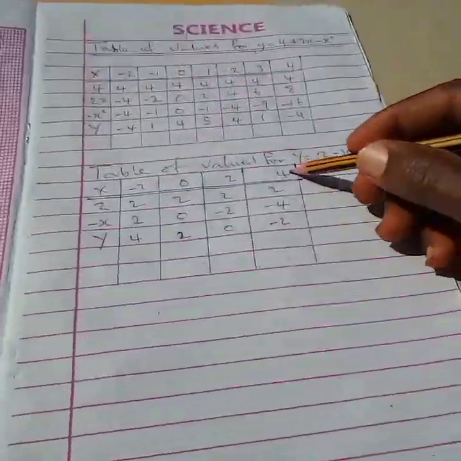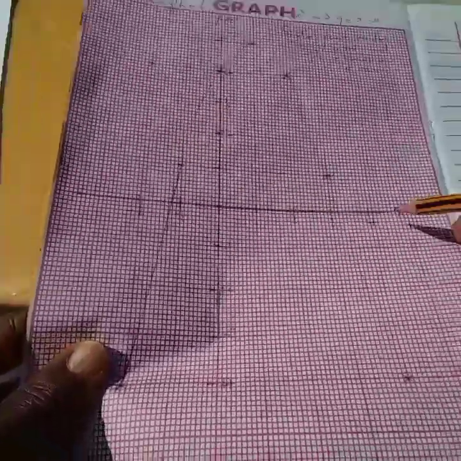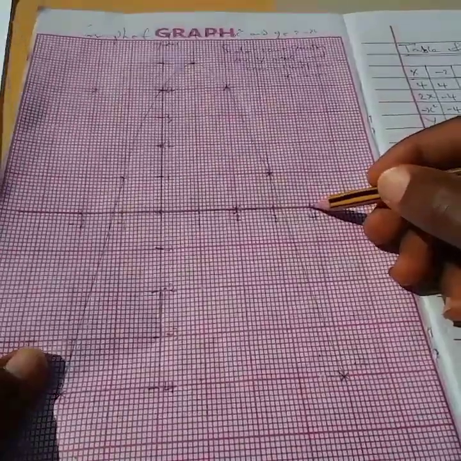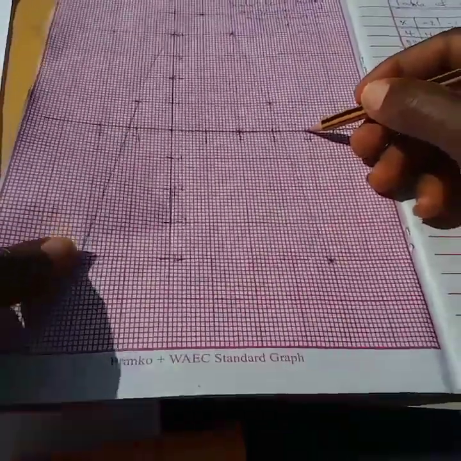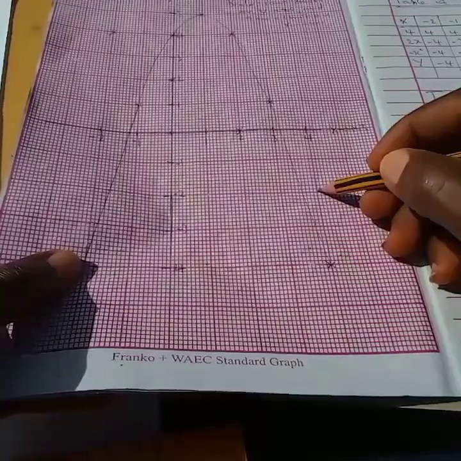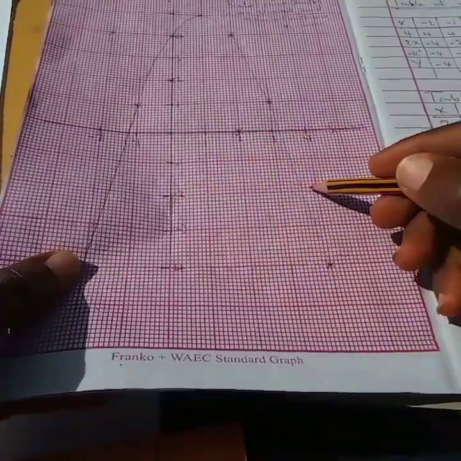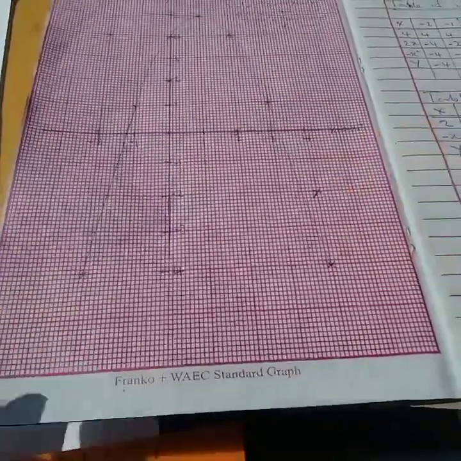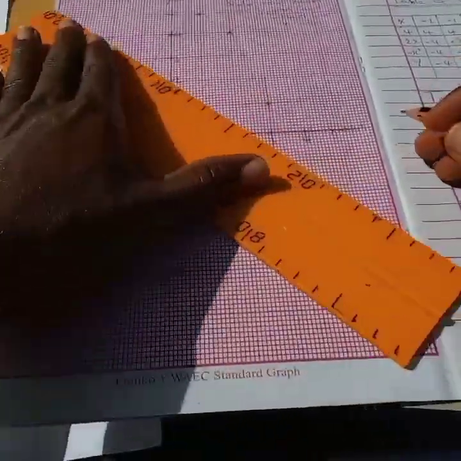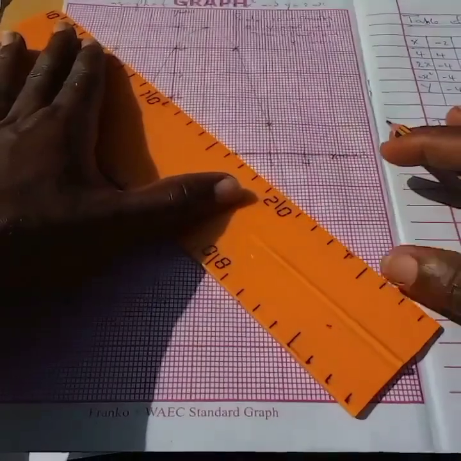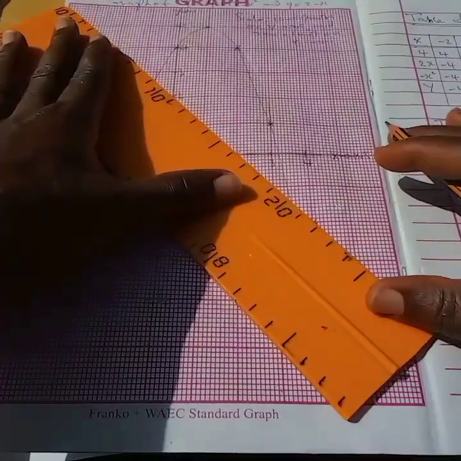When x is 4, y is -2. This is x being 4, y is -2. -2 will be on this negative part. So this is -2 for y. Their point of intersection is here. Mark that. So this is a linear graph. The points have to be on the same line.